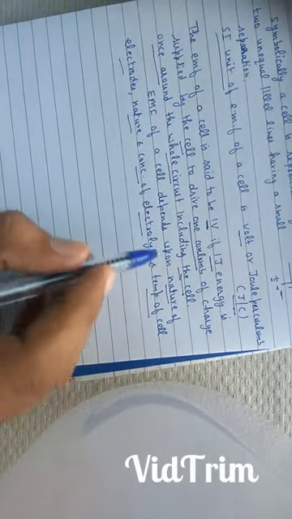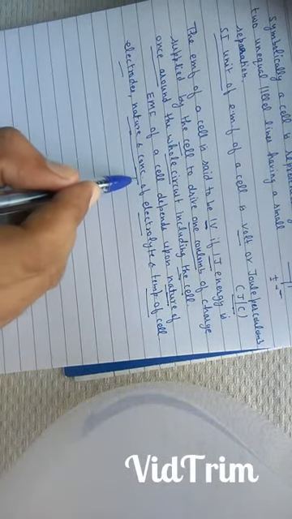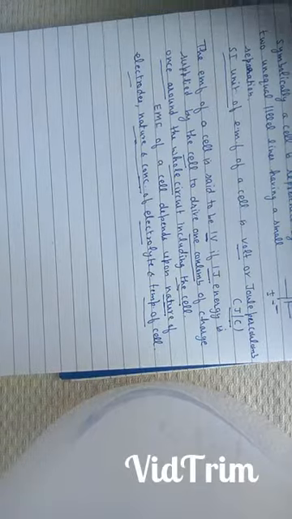EMF of a cell depends upon the nature of electrodes, nature and concentration of electrolyte, and temperature of the cell.